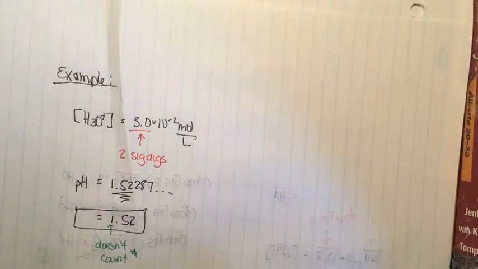Here, for example, we're given a concentration of 3.0 times 10 to the negative 2 mole per liter, which is 2 significant digits. So when calculating for the pH, you're given 1.52287 continuous, but knowing that we only need 2, we keep 2 numbers after the decimal. So we have 1.52, as the 1 does not count, as it only holds the place value of the number.